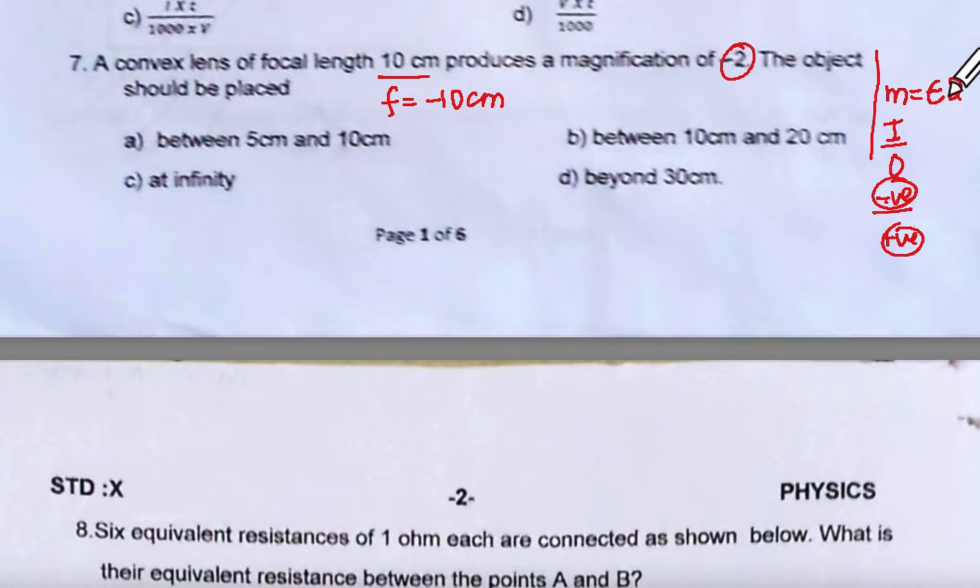So if magnification is minus, means the image distance is negative, means it is inverted image. Okay, and 2 means it is inverted and magnified image.